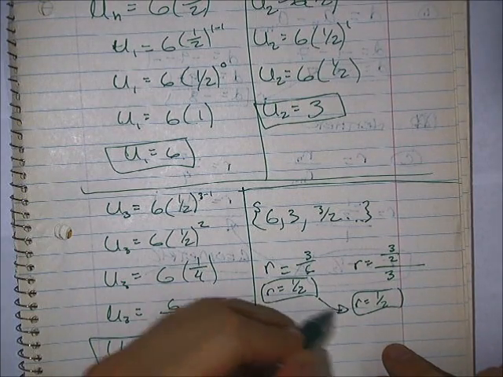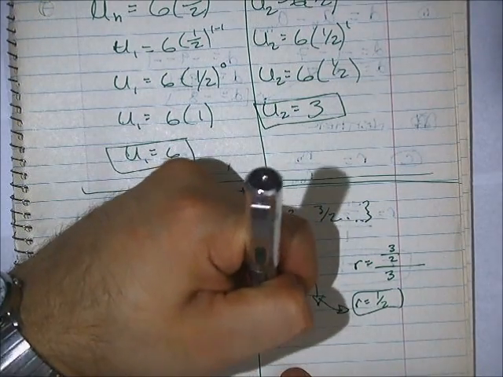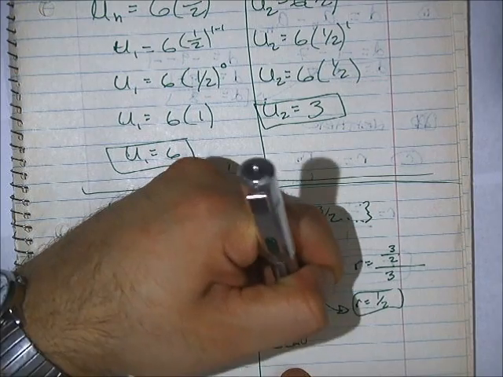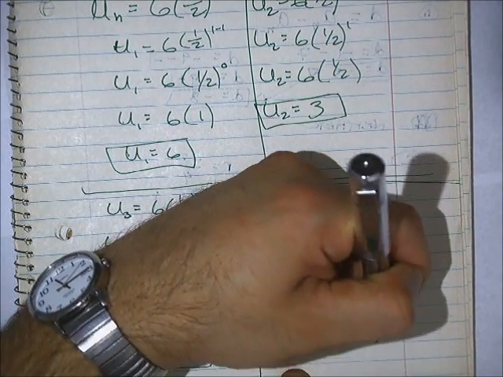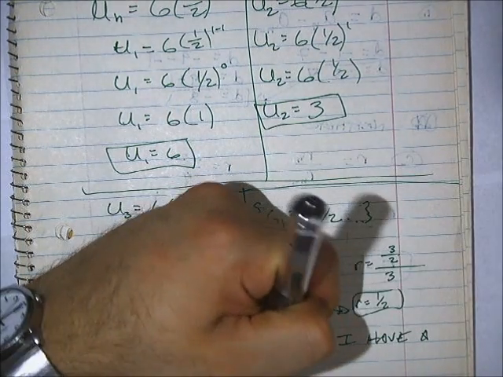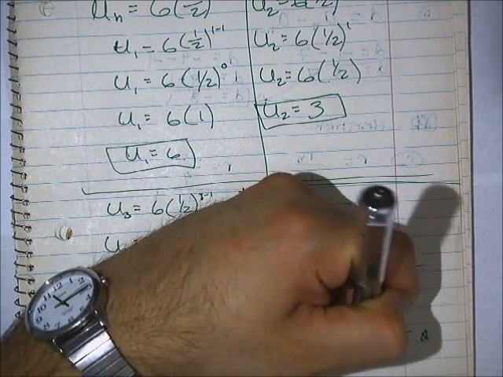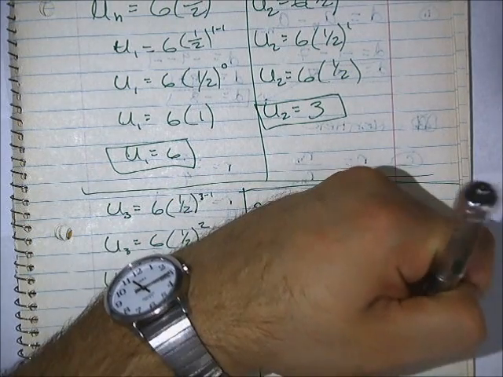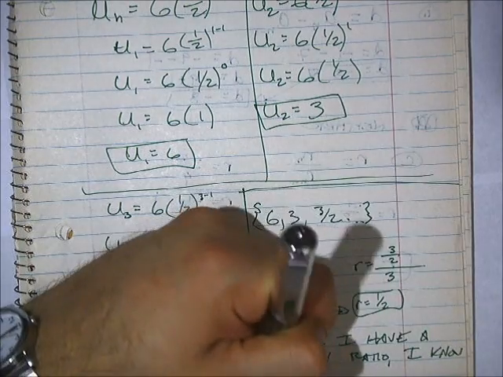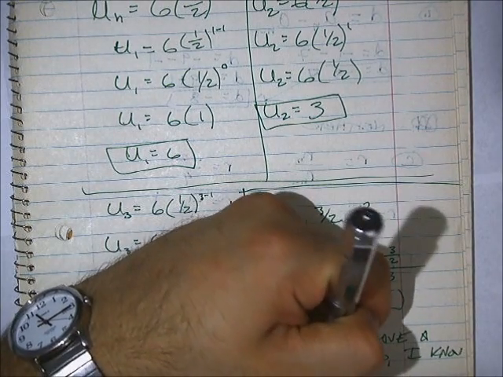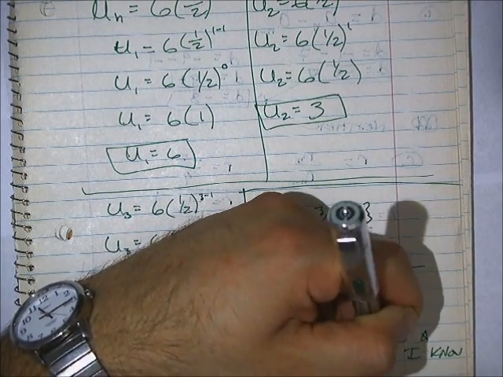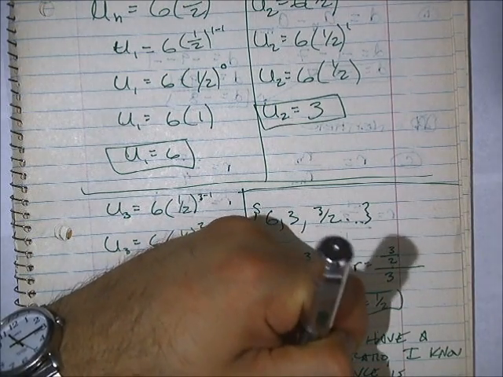So now, because I have a common ratio, I know my sequence is geometric.